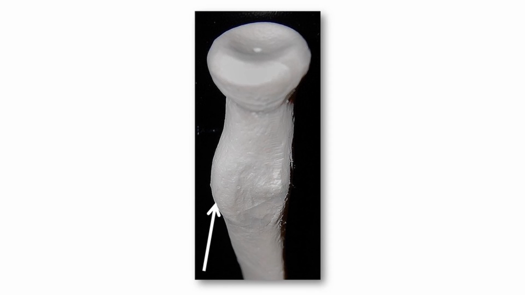This is a closer look at the upper end of the radius. This upper end is going to articulate with the capitulum of the lower end of the humerus, and medially it is going to articulate with the ulna. The head will articulate with the radial notch of the ulna.